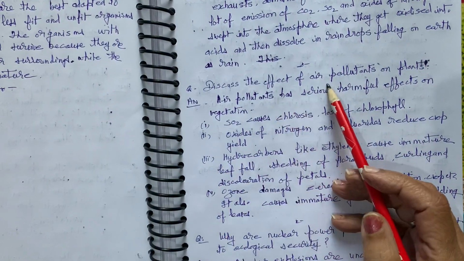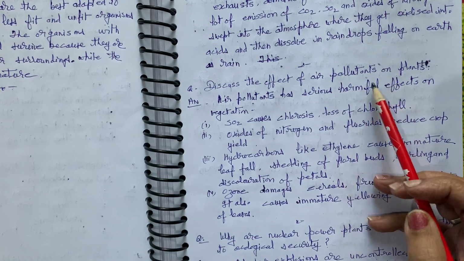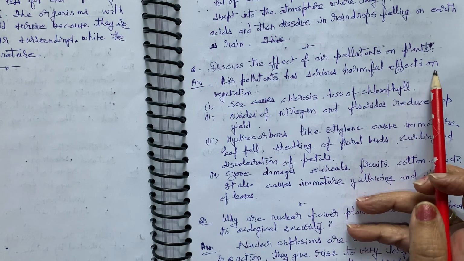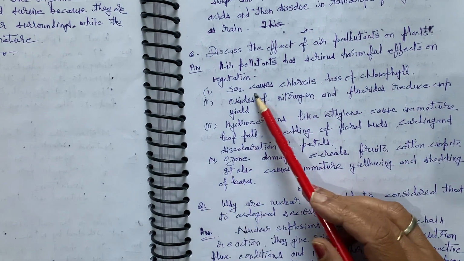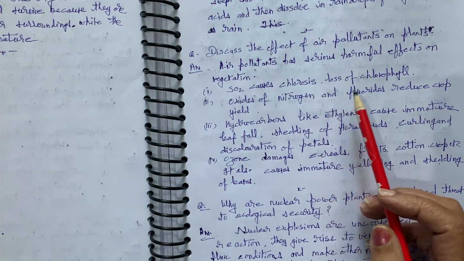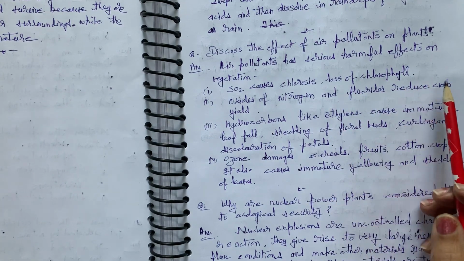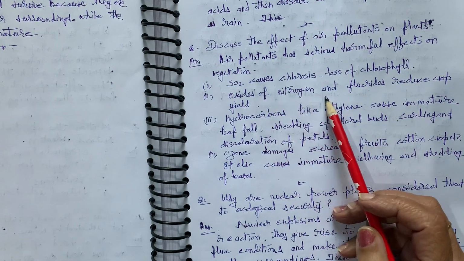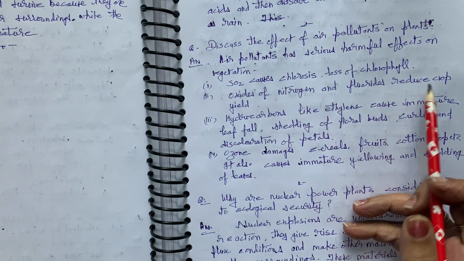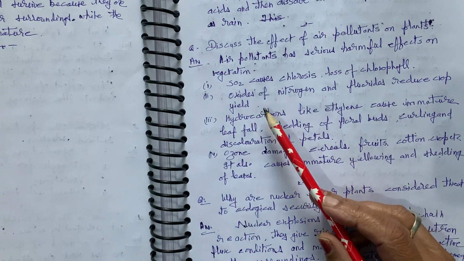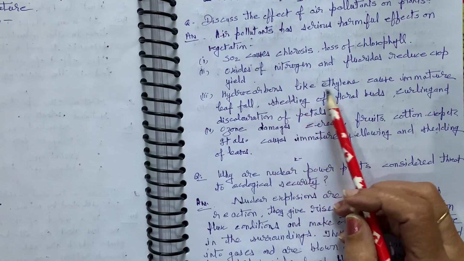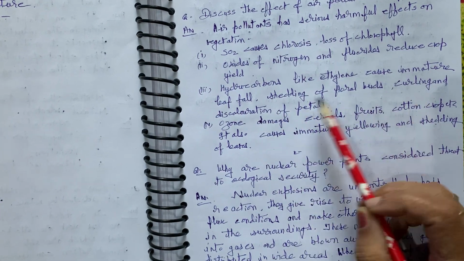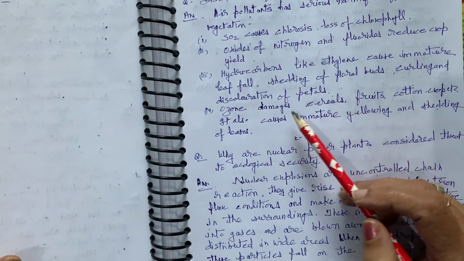Next, discuss the effect of air pollutants on plants. Air pollutants have serious harmful effects on vegetation. Sulfur dioxide causes chlorosis, loss of chlorophyll, which results in reduced photosynthesis. Oxides of nitrogen and fluorides reduce crop yield. Yield means production. Hydrocarbons like ethylene cause immature leaf fall, shedding of floral buds, curling and discoloration of petals.